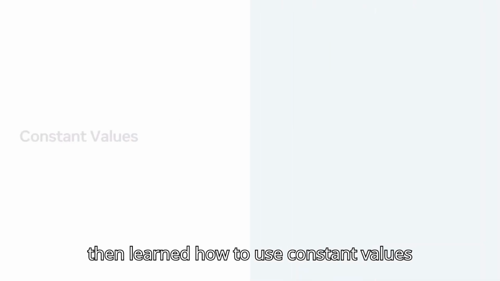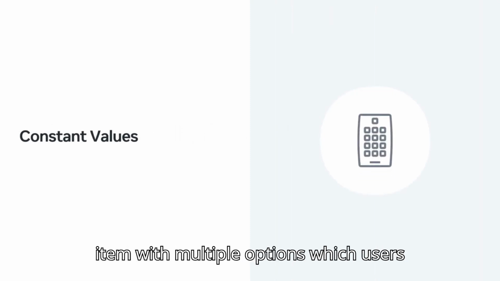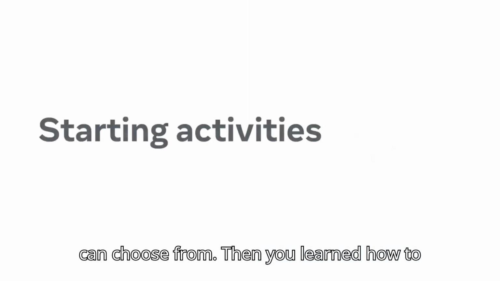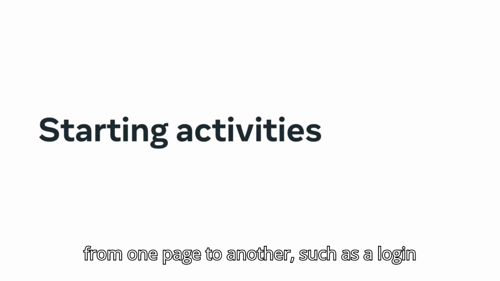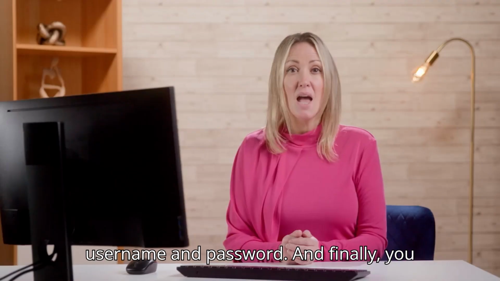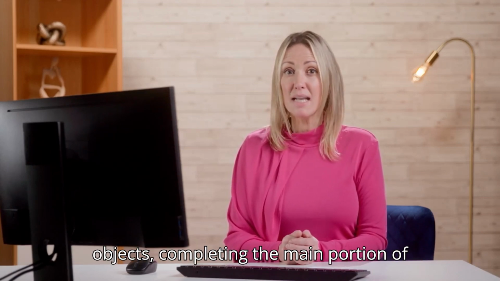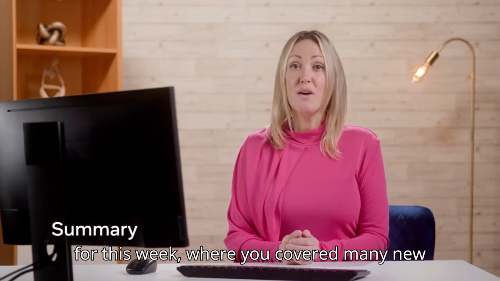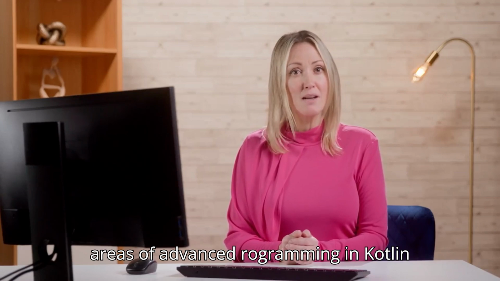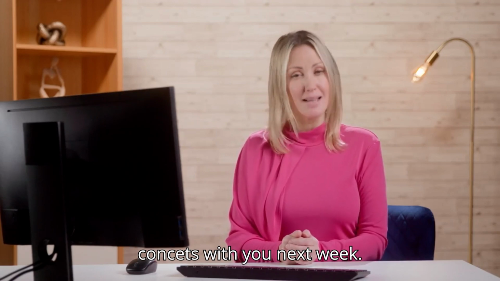You then covered defining and using companion objects, used in Kotlin to store static data or to provide static methods. You then learned how to use constant values in Android, allowing you to create an item with multiple options which users can choose from. Then you learned how to move from an existing activity and start another activity, showing how you move from one page to another, such as a login page to the home screen upon entering a username and password. And finally, you learned how to implement constant values and functions with arguments in companion objects, completing the main portion of this lesson. That's the end of your study for this week, where you covered many new areas of advanced programming in Kotlin and Android. Well done. Looking forward to studying some more new skills and concepts with you next week.